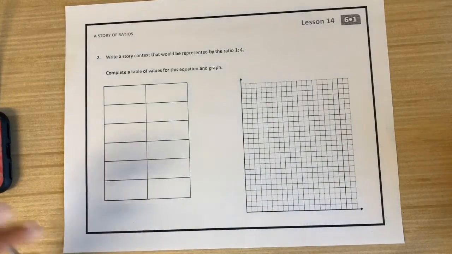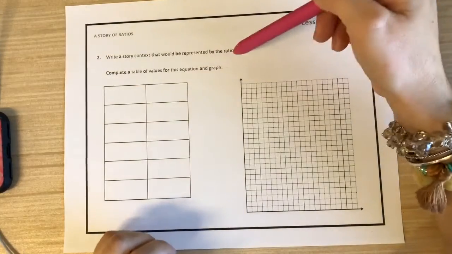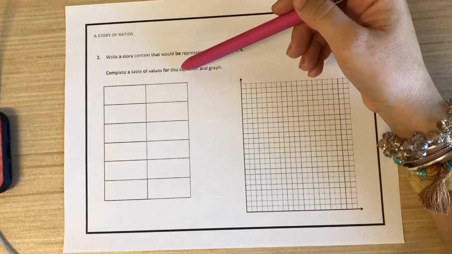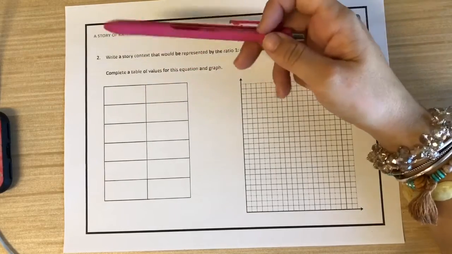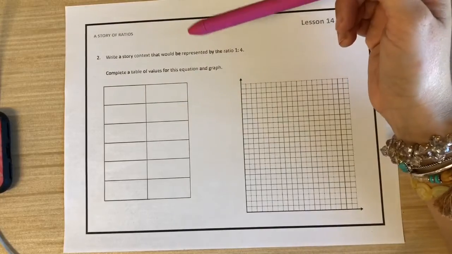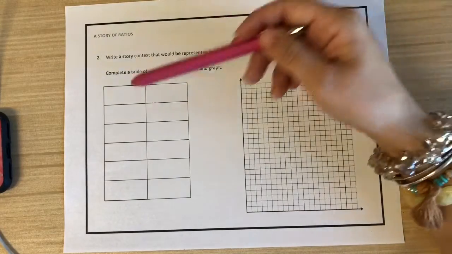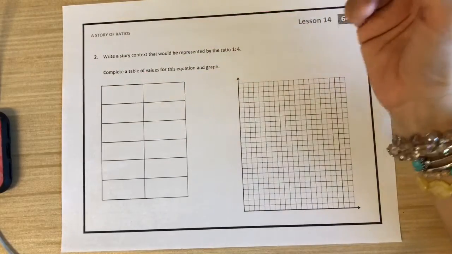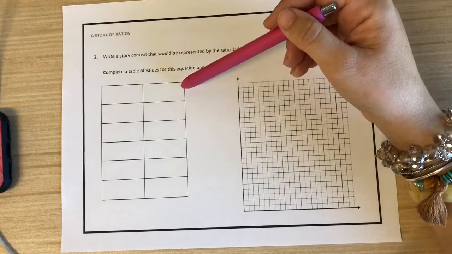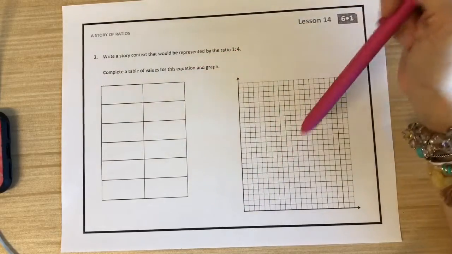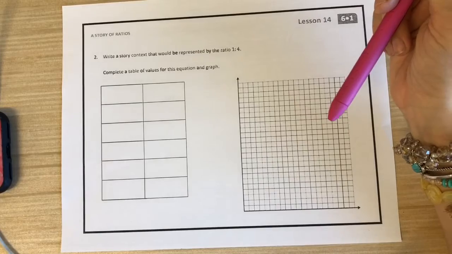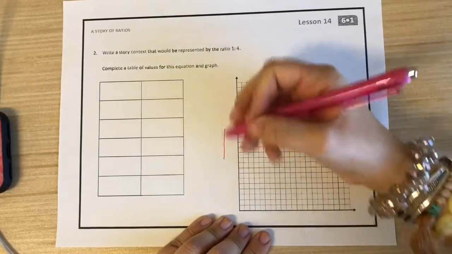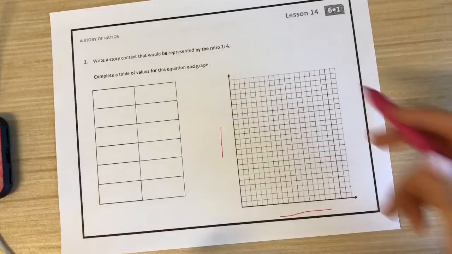For every 1 of this, there's 4 of that. Some type of ratio language. So you would write that out here. Complete a table of values for this equation and graph. Make sure you include your labels. Whatever you're talking about, you know, bracelets to necklaces, whatever, label which is bracelets, which is necklaces, or bracelets to total, however you have it. Just make sure you're labeling which is which, and then you'll go ahead and put that on your coordinate plane. Okay, there should be words labeled here and here when you plug it on the coordinate plane. And that is that.